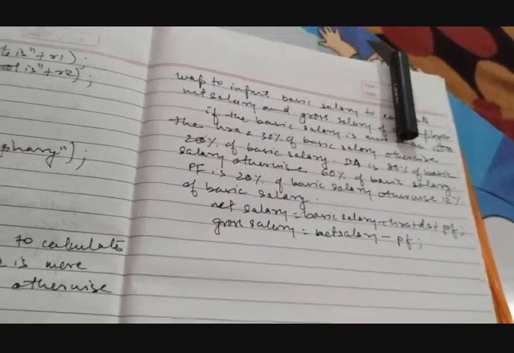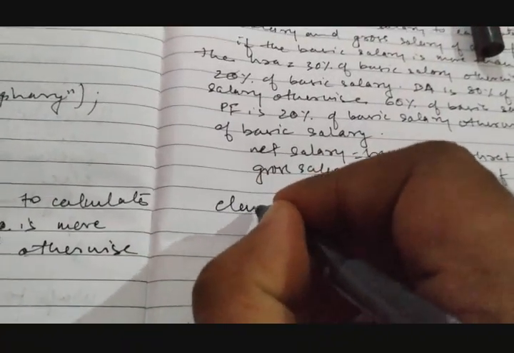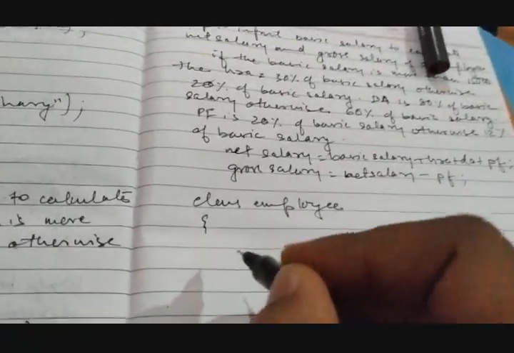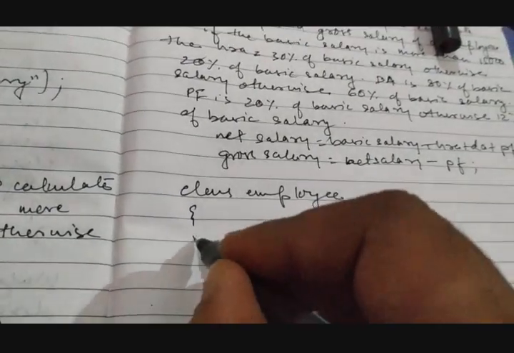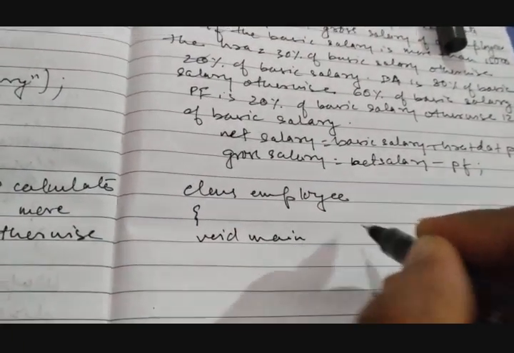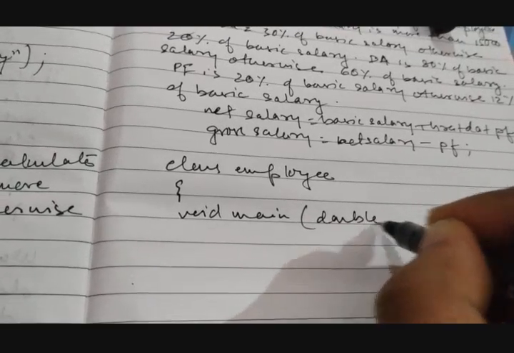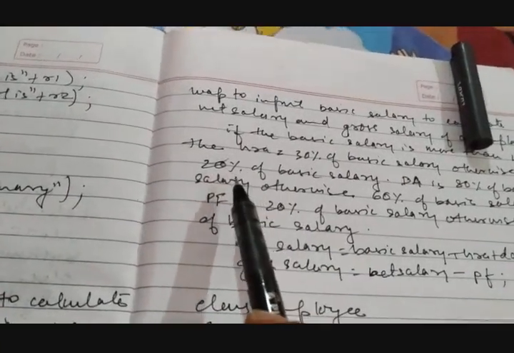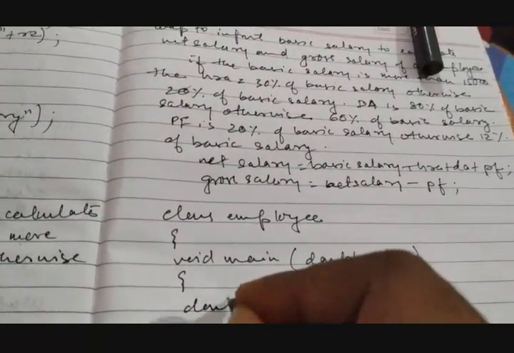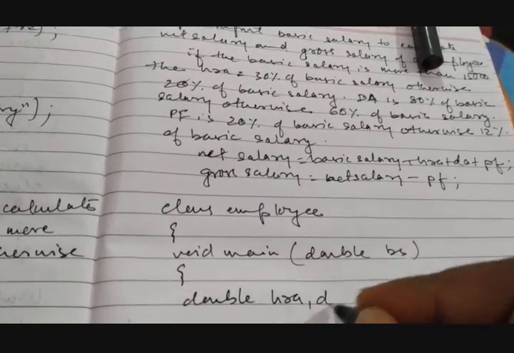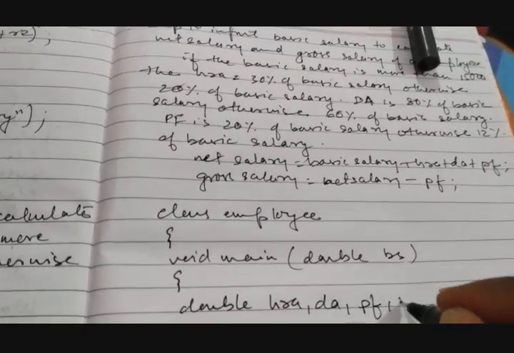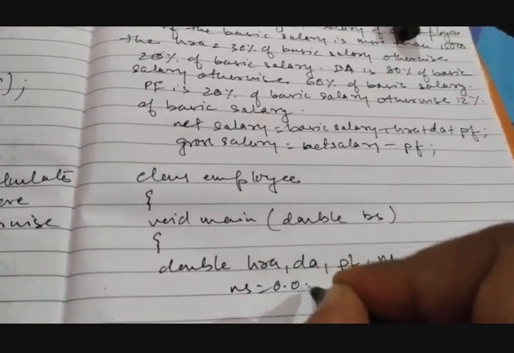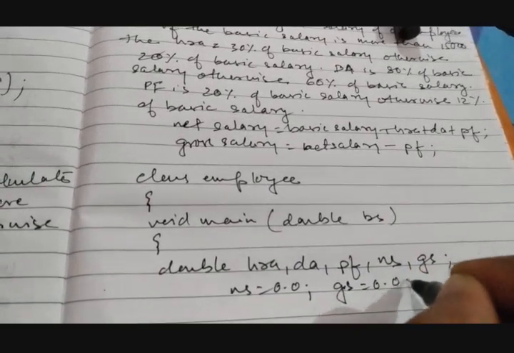So we need to use this thing, class employee, alright, then void main. What do you need to input? Double basic salary. Alright, we need to calculate HRA, DA, PF. So double HRA, DA, PF, net salary NS, gross salary GS. NS equals 0.0, gross salary equals 0.0.